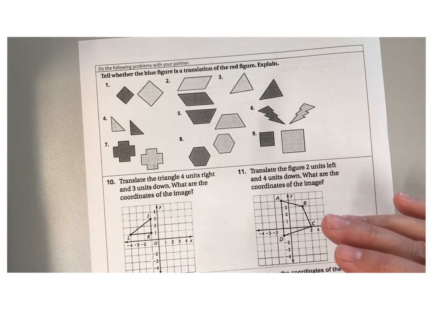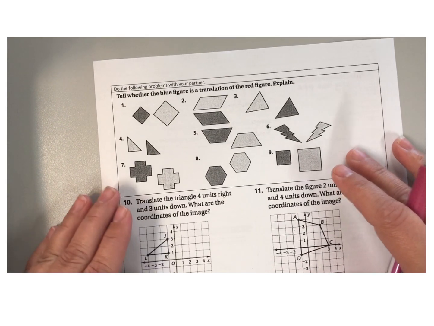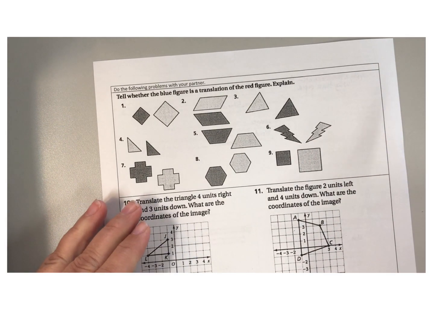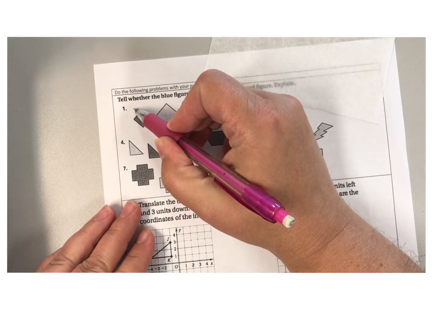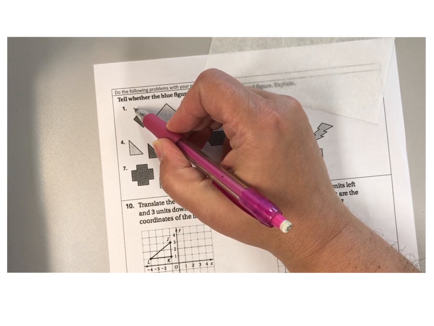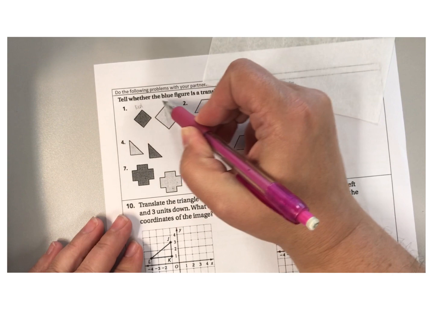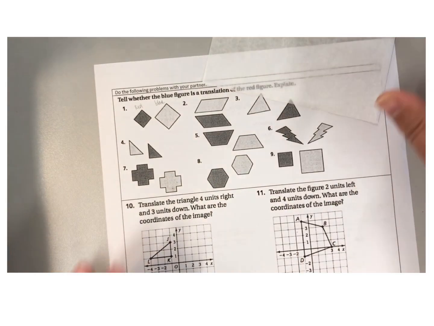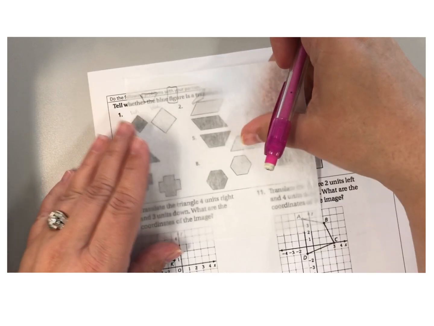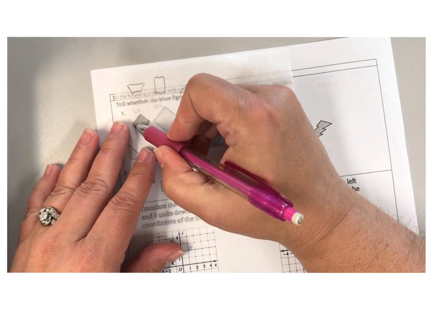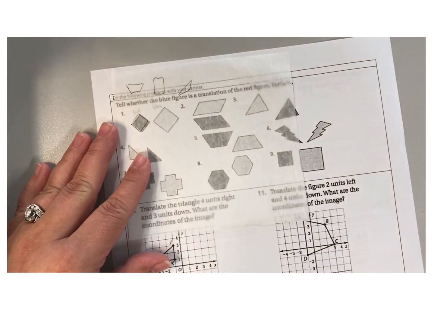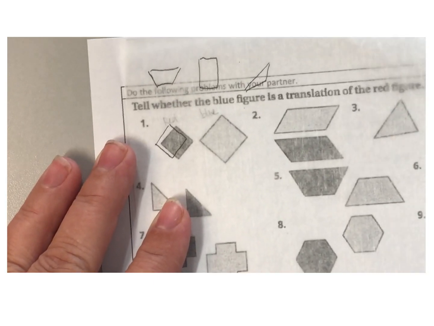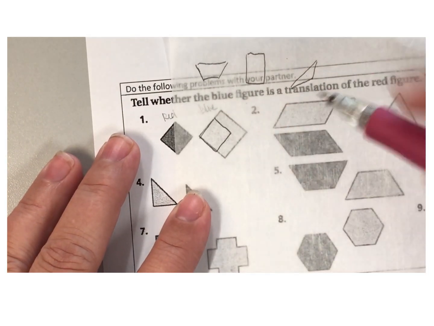Let's turn to the back side. We're going to look at the different pictures and see if these are translations. So tell if this one here, this is our red and our blue, right? I'm going to take my trace paper and trace it. All right, and can I slide it over? Well, let's make this a little bit bigger so we can look at it. And can I slide it over to make this blue one?